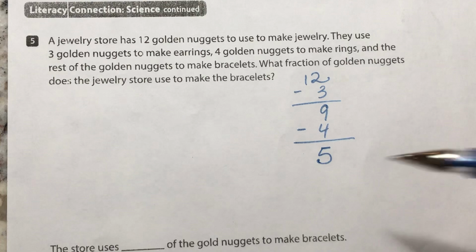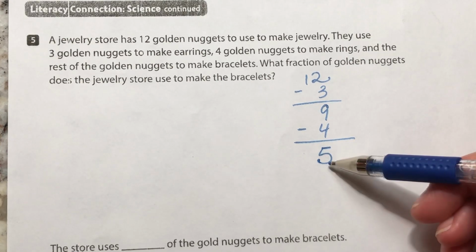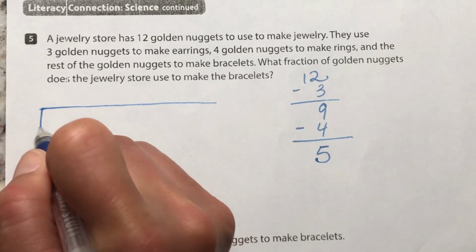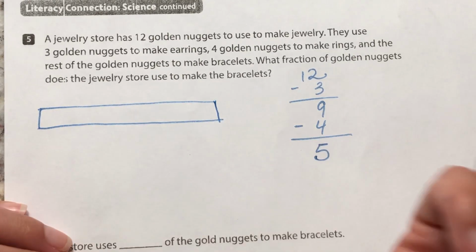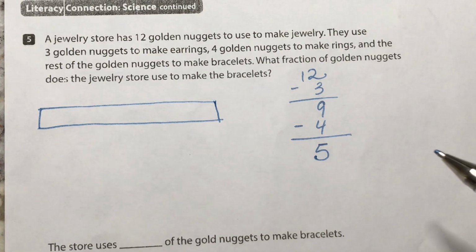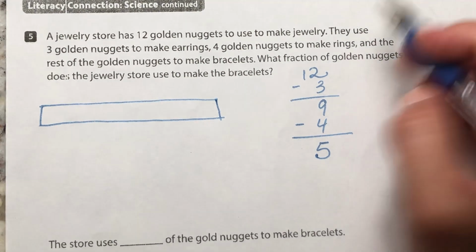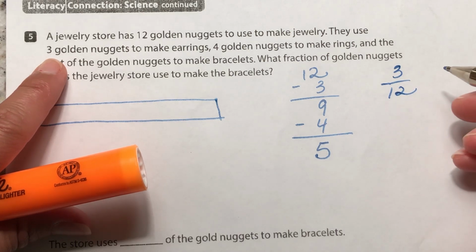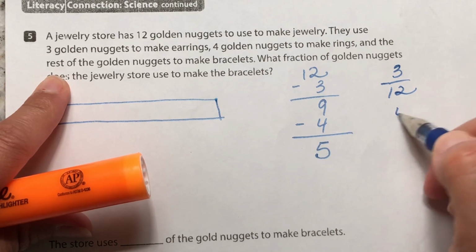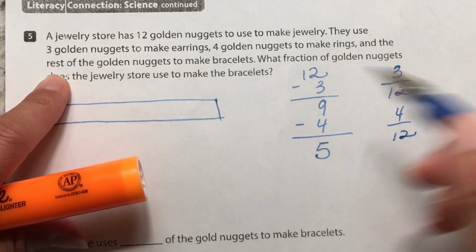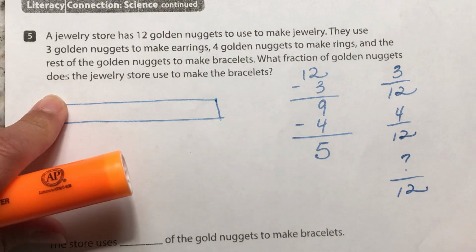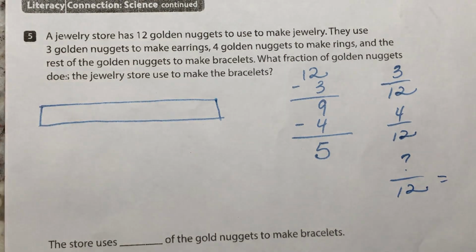Now what you're going to do here is you're going to figure out what fraction the 5 left over would be out of 12. And one thing you can do is you can draw it out and break this up into 12 equal pieces and mark in the 5. But essentially it is what fraction is left to make. One way you can think about it is you can go ahead and say, well, 3/12 of the golden nuggets is used to make earrings, and 4/12 is used to make rings. So the rest over 12, the fraction, is used to make the bracelets.